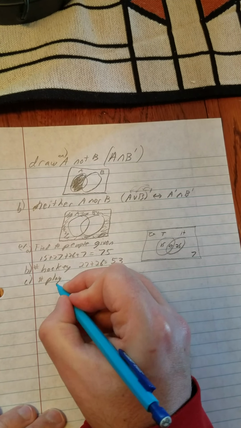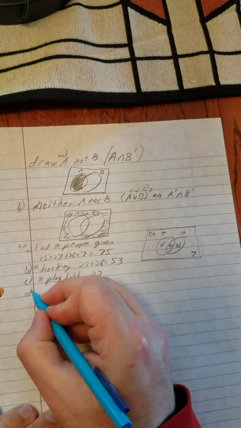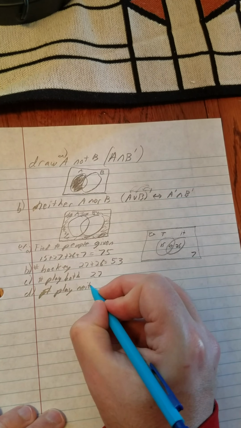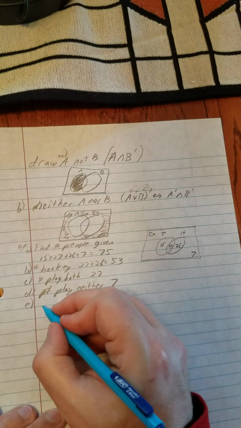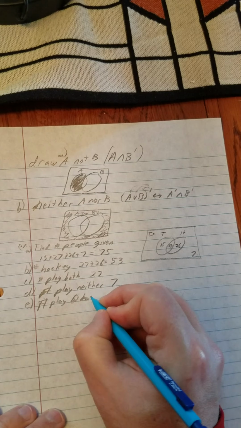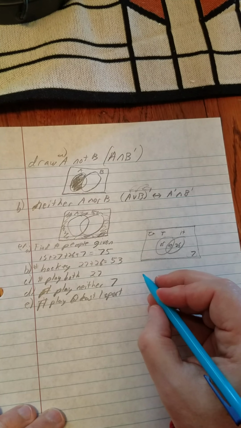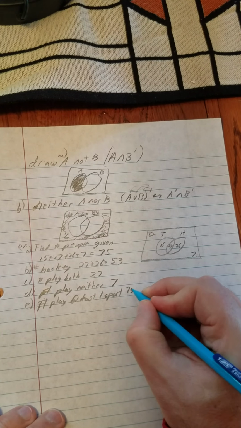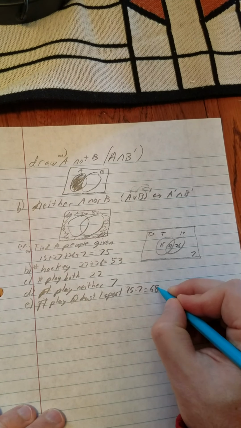Number that played both. That would be the number in the middle, 27. The number that played neither. That would be the 7. And the number that played at least one sport. So we're going to add these three numbers up. Or we could subtract 7 from the total number. It might be easier to do that, or it might be quicker to do that. It might be easier to add the three numbers up. That's 68.